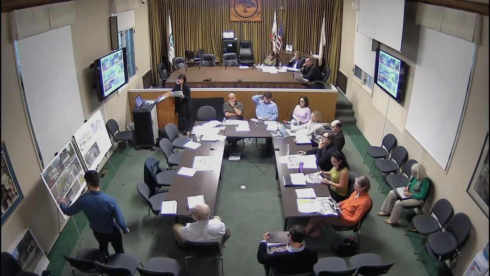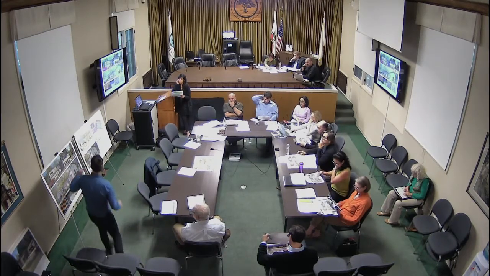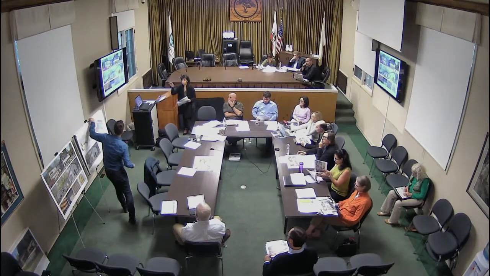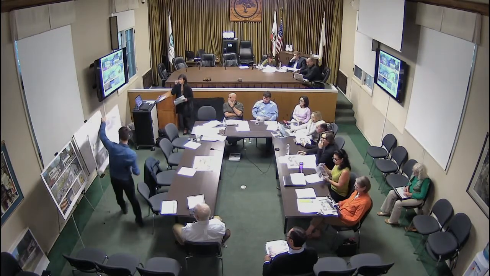So that's a quick run through of option 1. I'm going to jump now to option 2. Just the entry is the 3 arches, right? Yeah, 3 arched portico entry on this side.